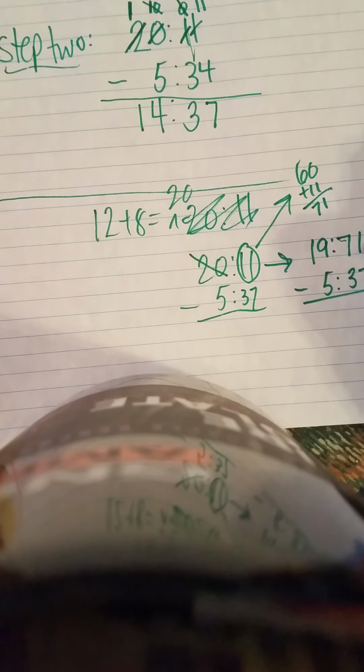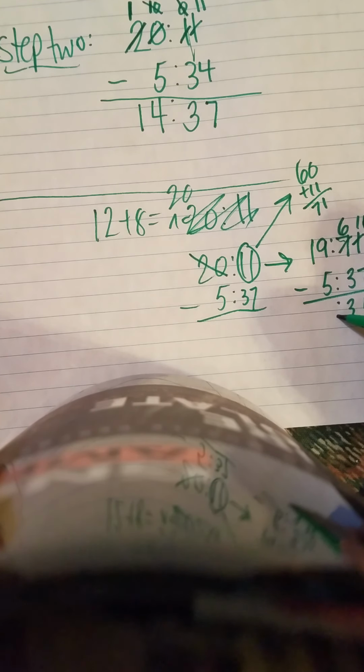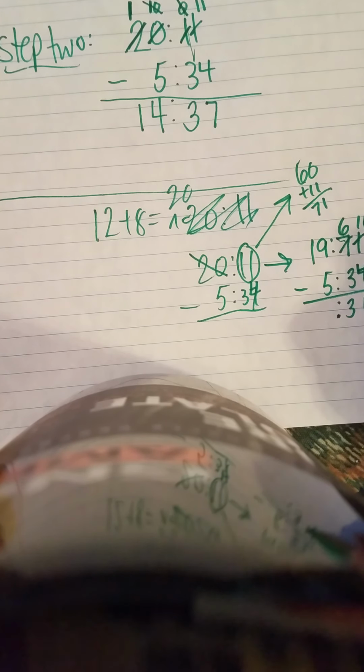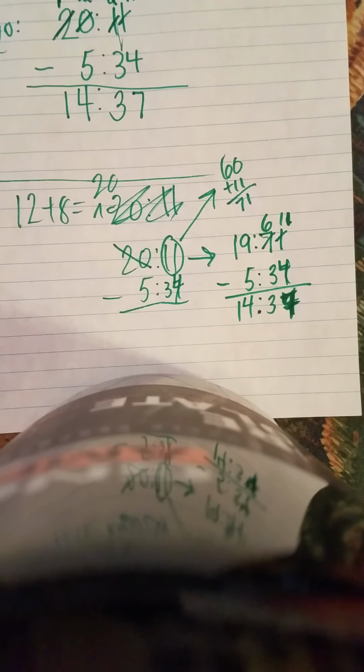So now we can't subtract that, so we take a 10 and we make a 10. And I wrote the wrong time down. It should be 5:34. Sorry about that. And so that should be a 7. My apologies to you. Then we have 4, and it's the same idea. So 14 hours and 37 minutes. So you can do that as well. All right, so there you go.